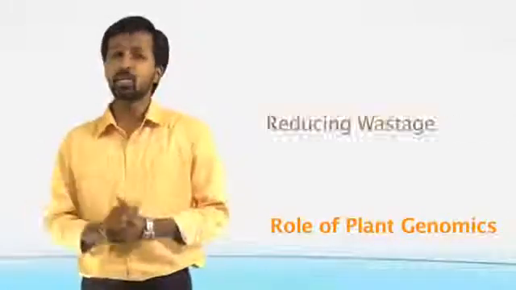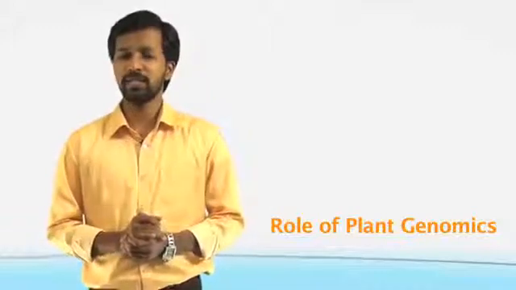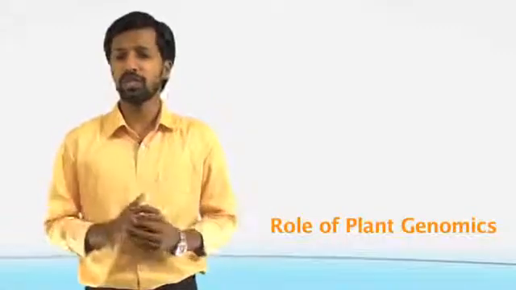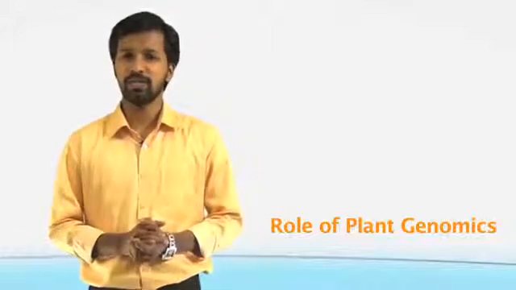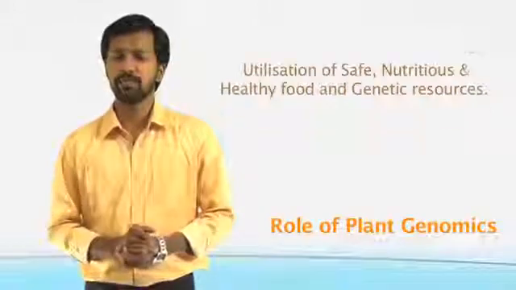And we need to reduce wastage also, which is very important in the current state, because wastage happens due to both abiotic and biotic stresses. Wastage during production, storage, transport. There is also a need to improve utilization of safe, nutritious food and genetic resources. Moreover, ensuring environmental sustainability is also important.